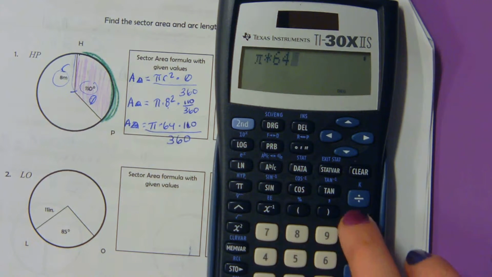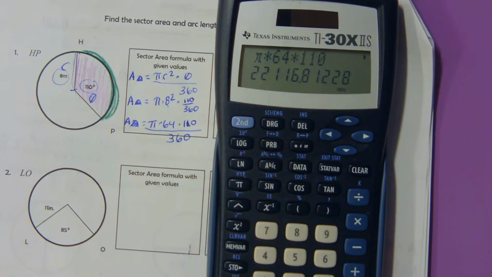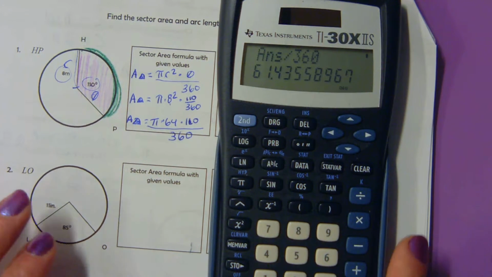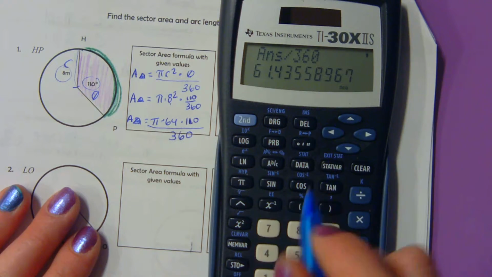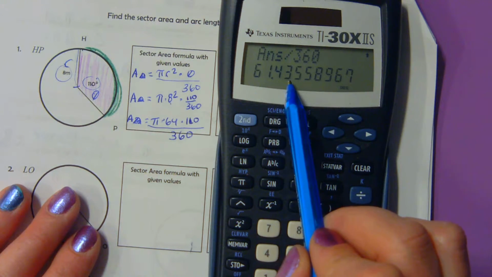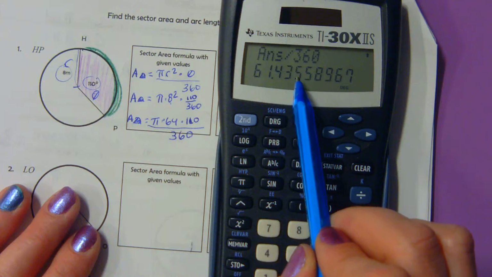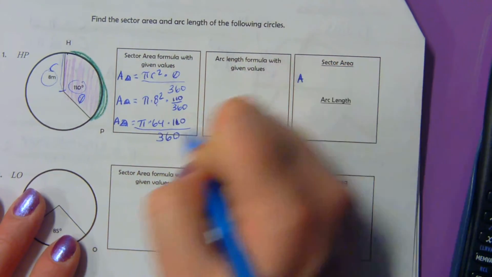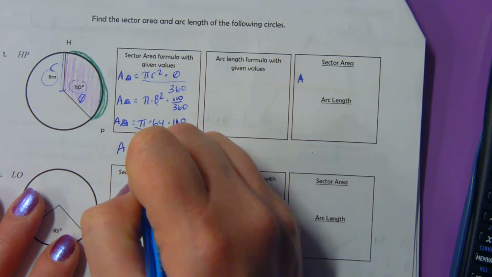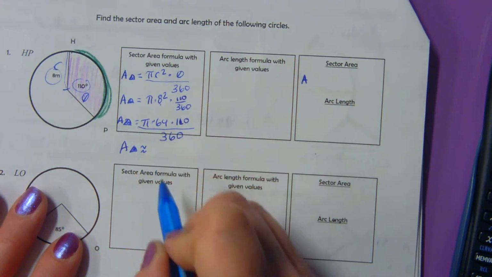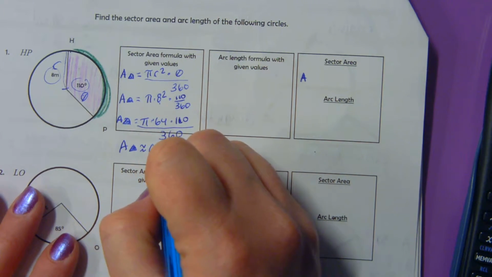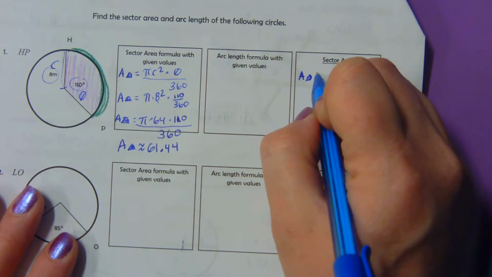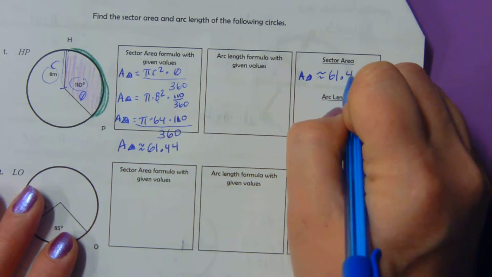Times 64 times 110, divided by 360, and there's my answer. So it's about 61, and we'll go to the nearest hundredth like I've been doing for everything. That's a 3 in my hundredths place, but that's a 5, so I have to round up to 4. So the area of my sector is about equal to, now it's about because I've estimated pi, 61 and 44 hundredths.